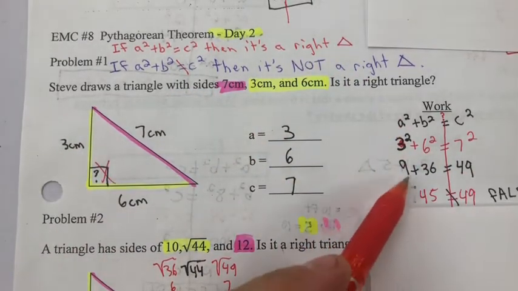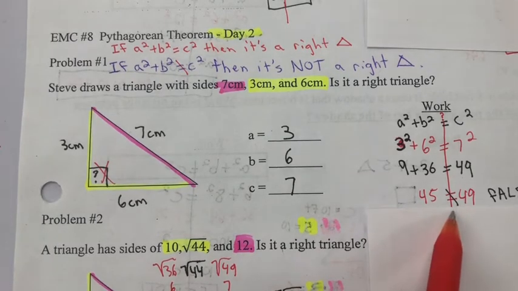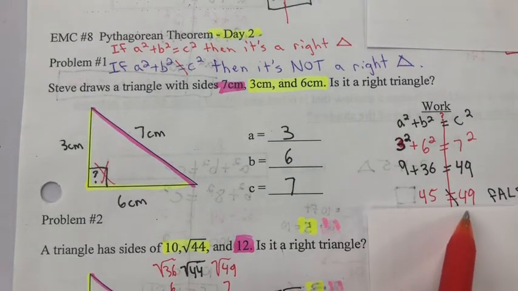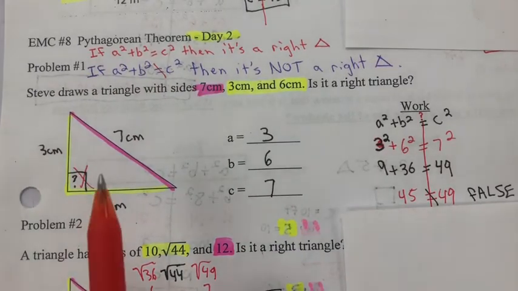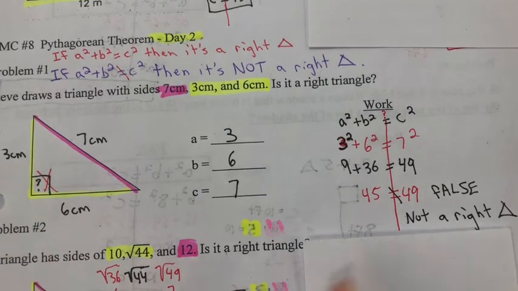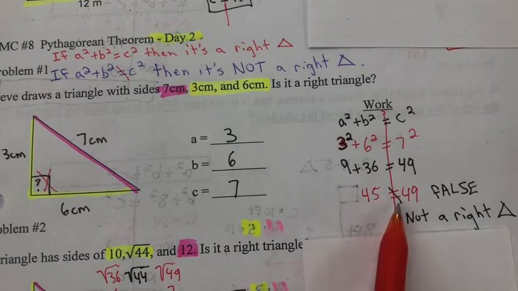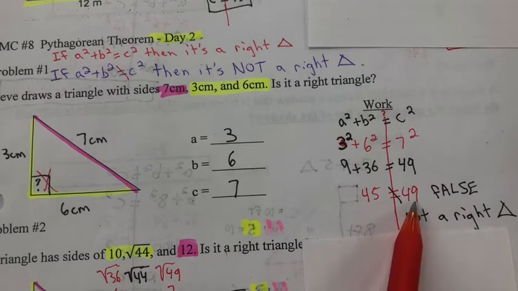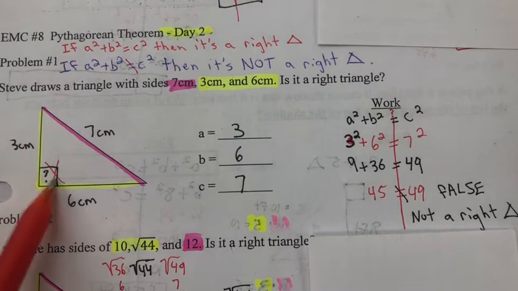And now we have 9 plus 36 equals 45. 45 does not equal 49, so that's a false statement. So this is not a right triangle. If this side equaled 45 and we had 45 equals 45, a true statement, then it would be a right triangle. So it's not a right triangle.